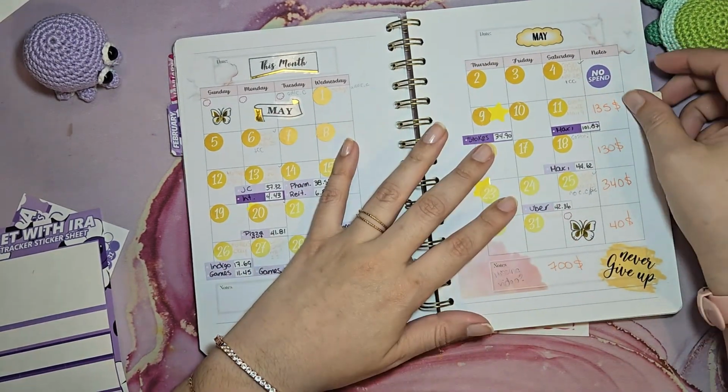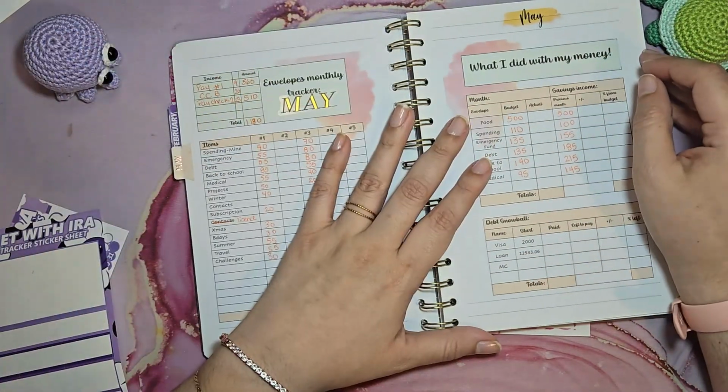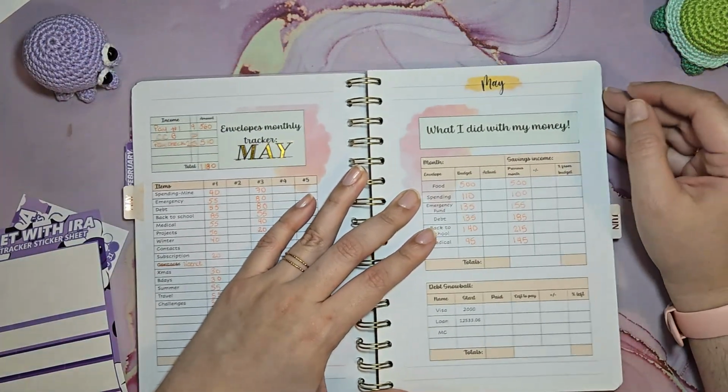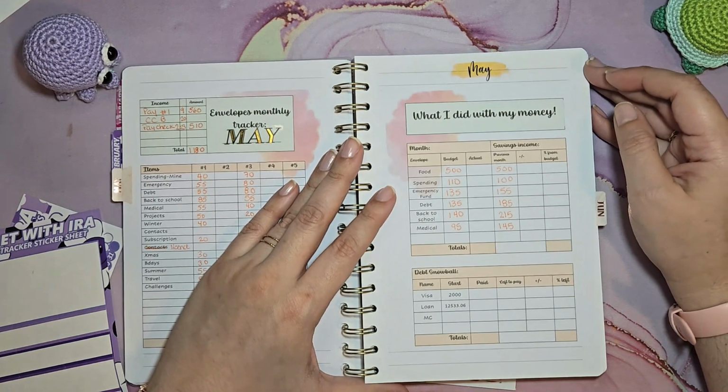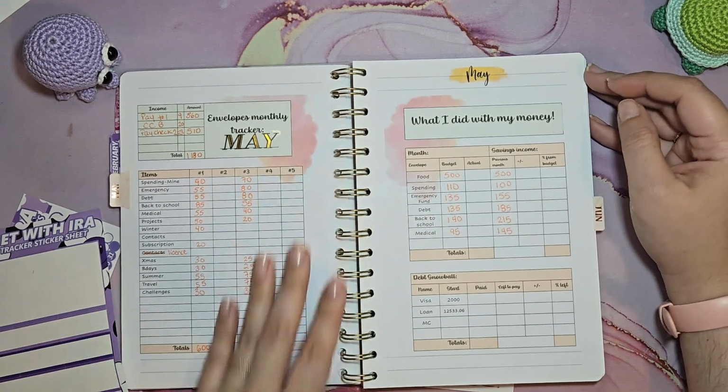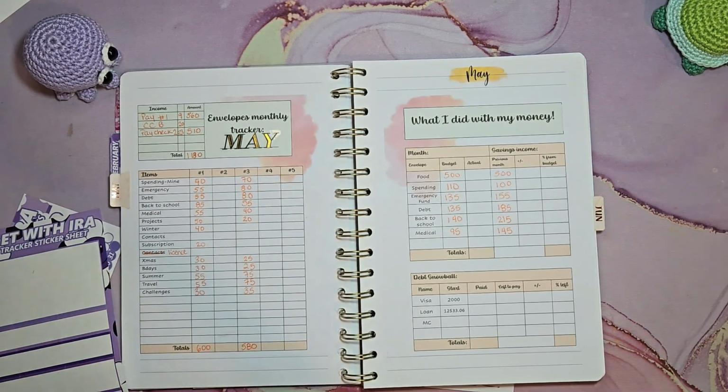So now let's see how that looks. Can you guys see well? I think I'm going to stay in the middle here. Give me 1 second. Yeah, I think you can see well.